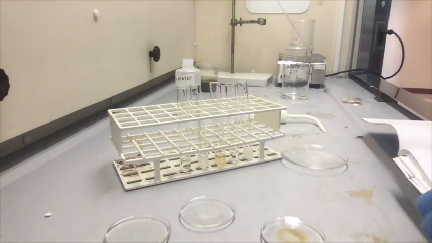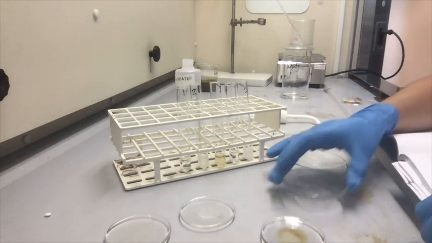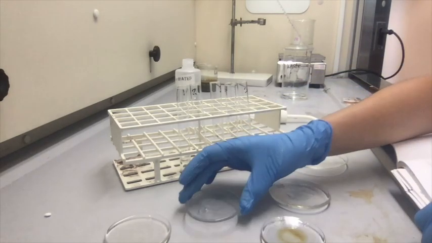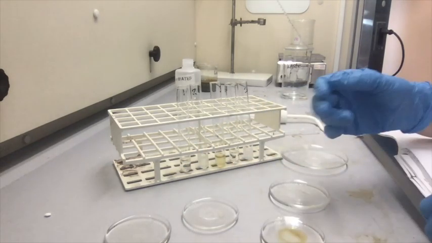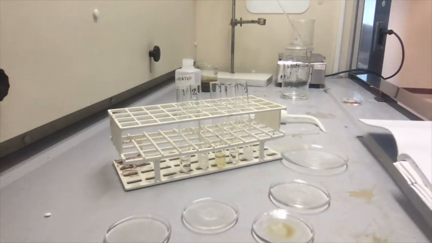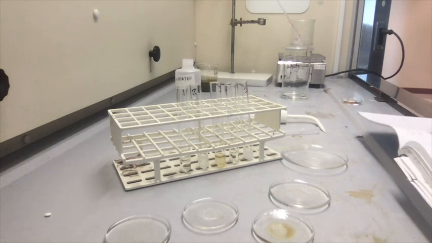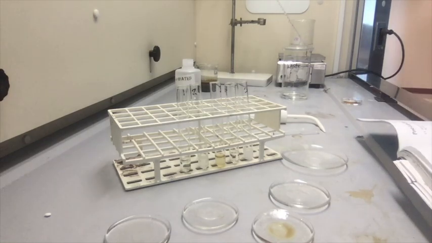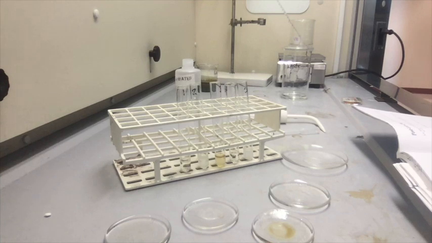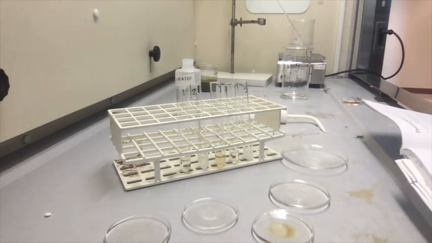So I want to say number 2 smells like the banana. But I'm not sure. So what I'm going to do is I'm going to get someone else to smell them, and then I'll show you guys the graph after of the smells for each test tube.